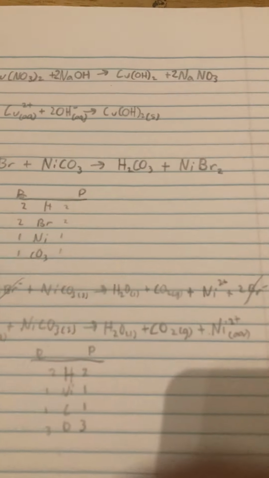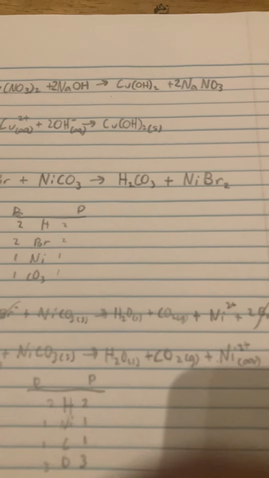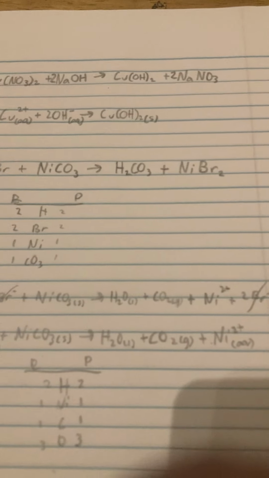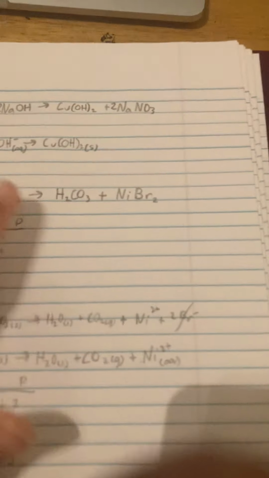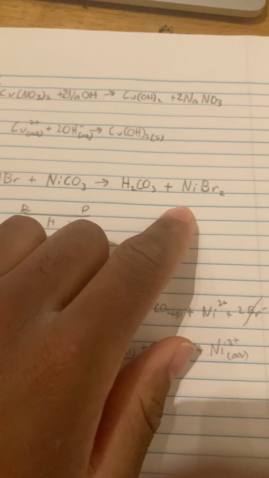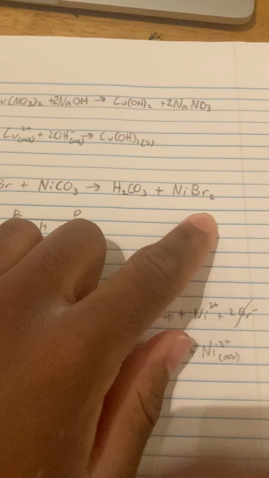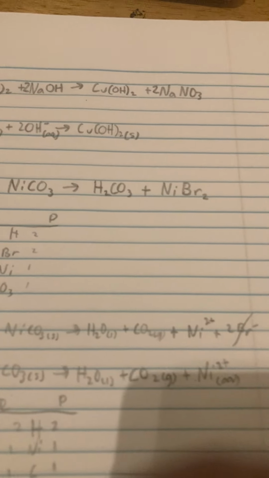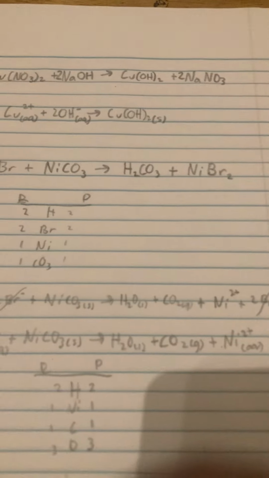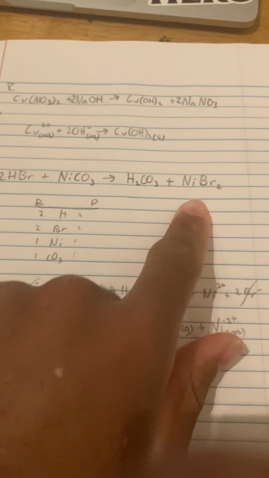This is a gas reacting. Yeah, gas reacting equation, I guess. This is soluble because of bromide, and nickel is too. Yeah, it's soluble. So that's fine.